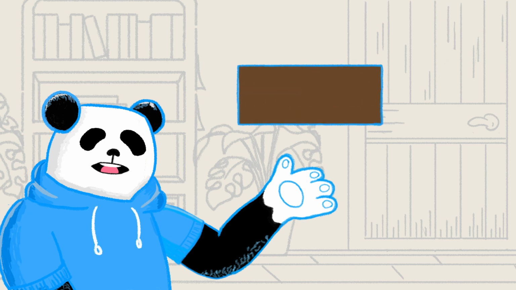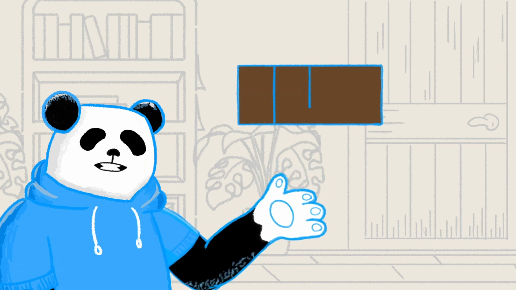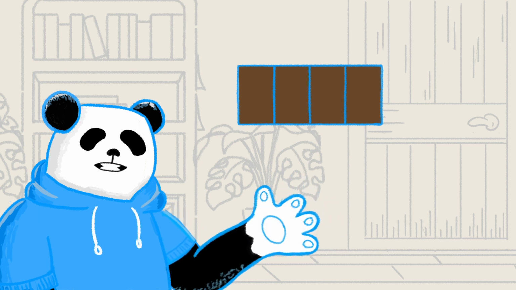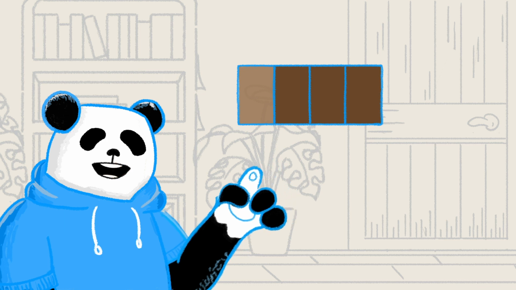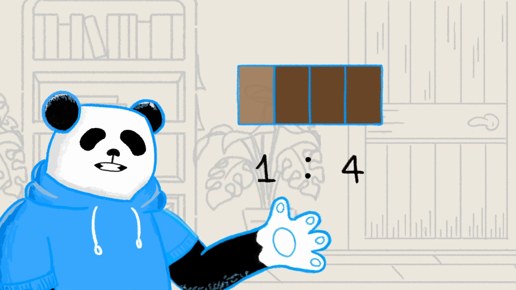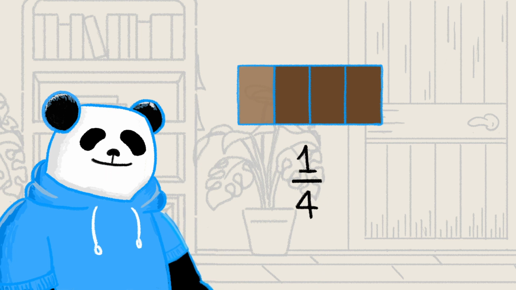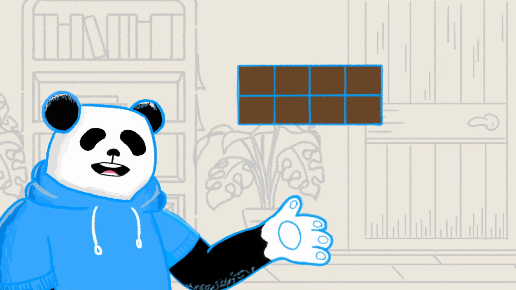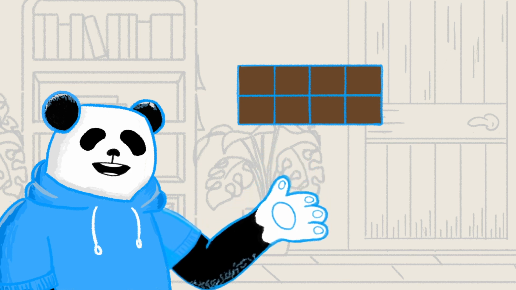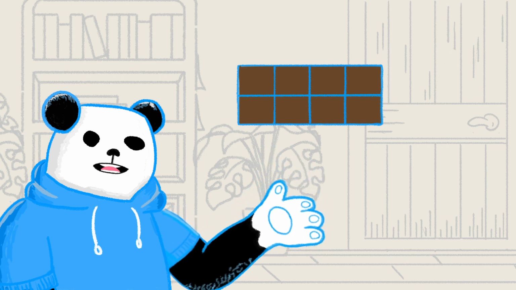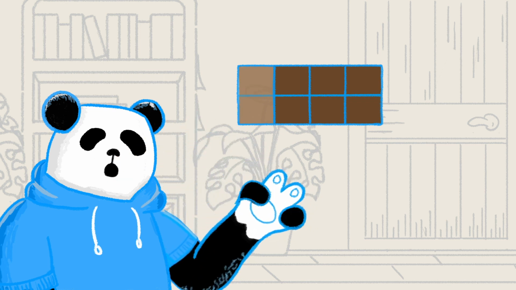Imagine a chocolate bar. Epapa likes chocolate, but not too much, so he splits the chocolate bar into 4 pieces. If he eats one piece, then we have the ratio 1 to 4, which is also the fraction 1 out of 4. Now if he would split the chocolate bar into 8 pieces instead, but still takes the same amount of chocolate as before, then he will take 2 pieces.